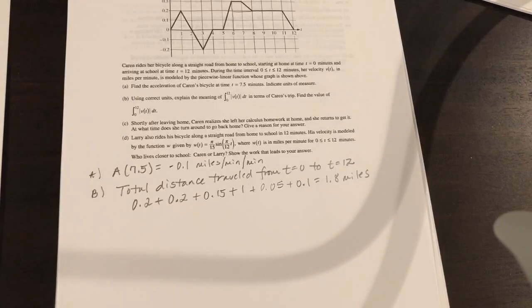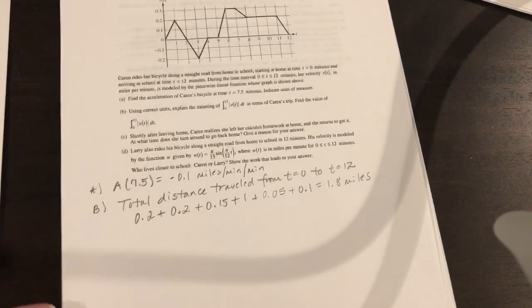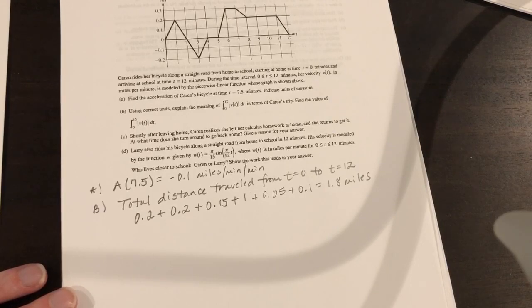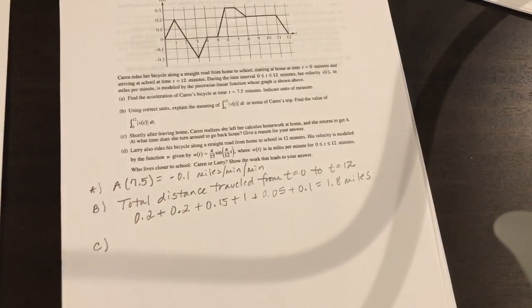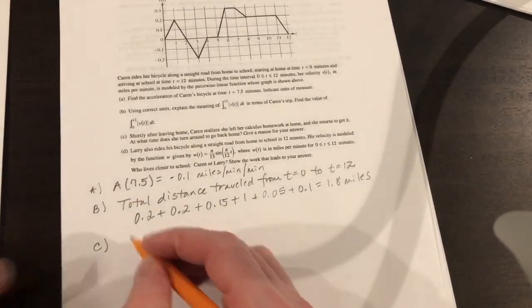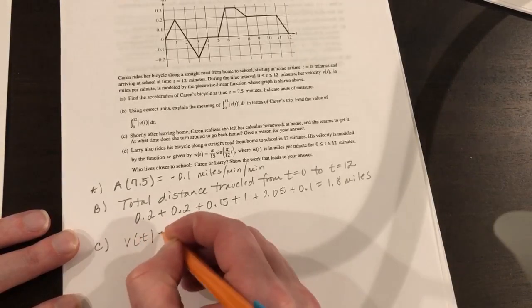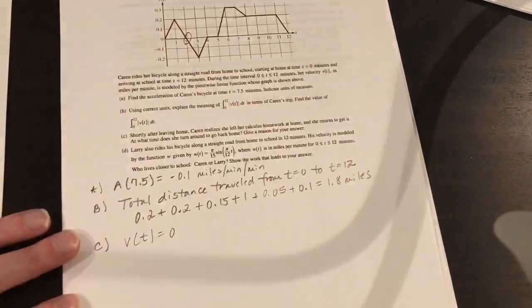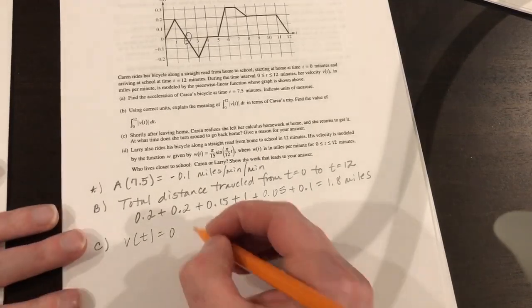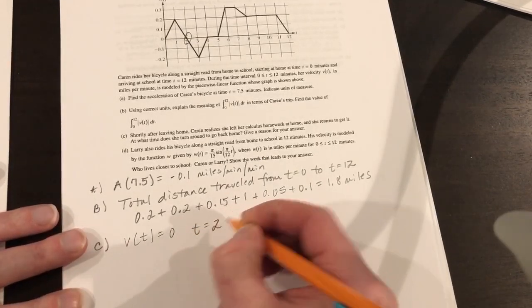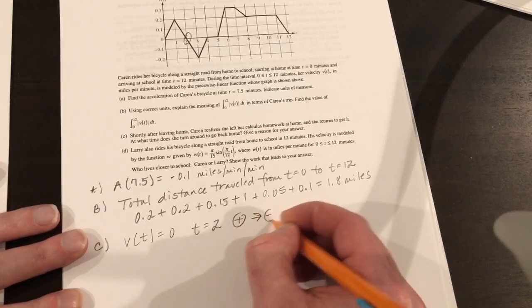Okay. Part C says, shortly after leaving home, Karen realizes she left her calculus homework at home. She returns back to get it. At what time does she turn around to go back home? Remember, we can tell where a particle changes direction when the velocity is equal to 0. Okay, so our velocity is equal to 0 at t is equal to 2, because she's going to change direction. It goes from positive to negative velocity.